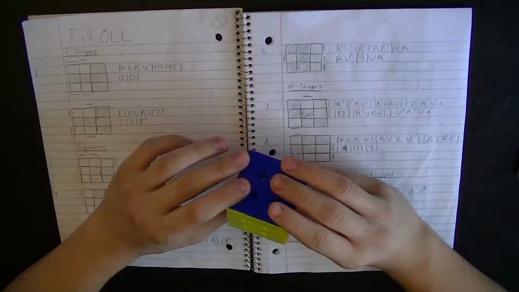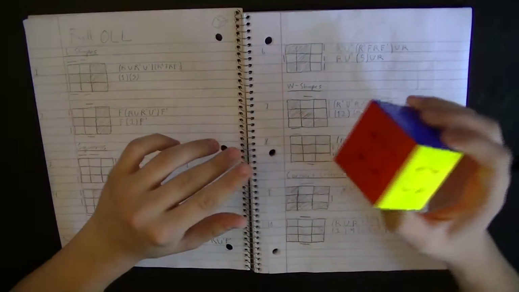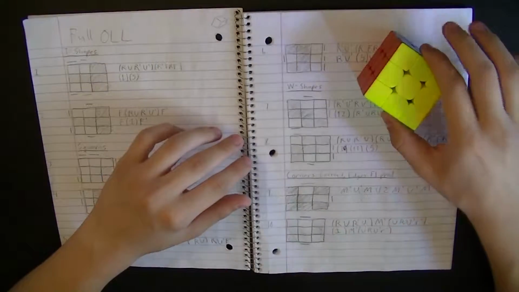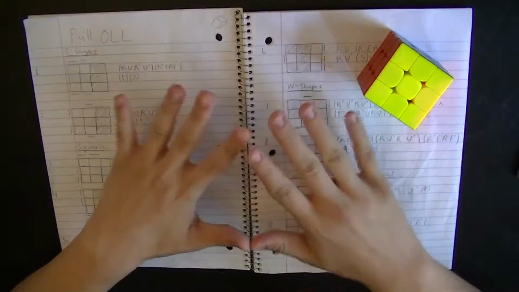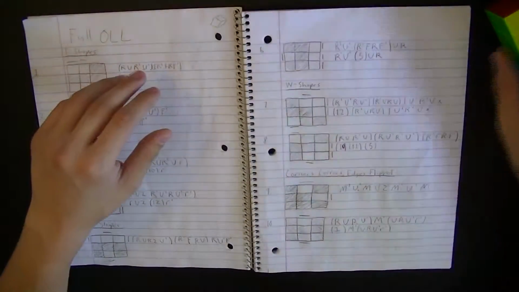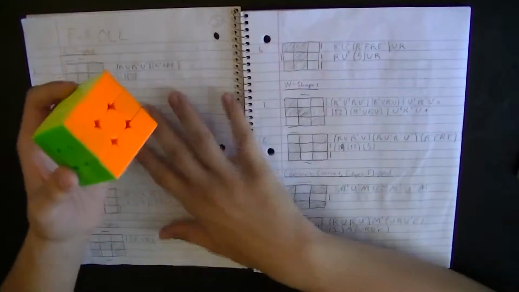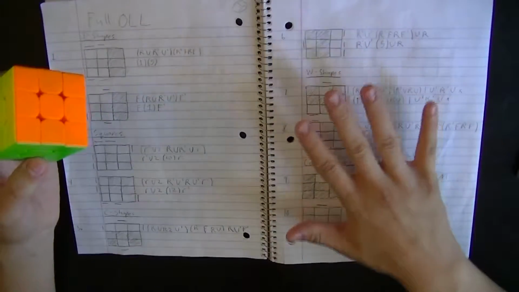Okay, so it's been just under an hour. It's been 56 minutes, and I have memorized the first 10 algorithms, and I've got it pretty down. I've gone through without looking 2 times, and so I'd say that I've got these first 10 down pretty good.